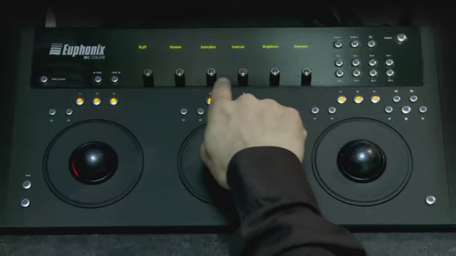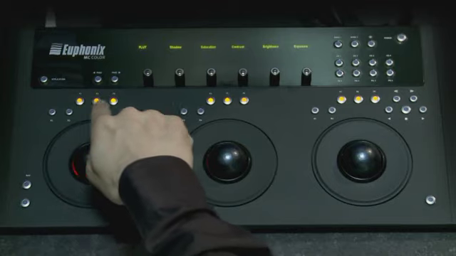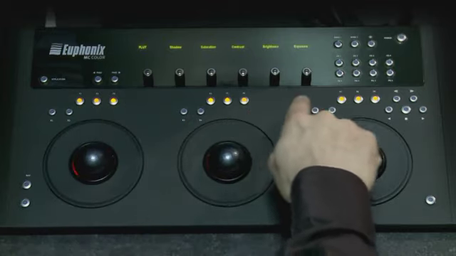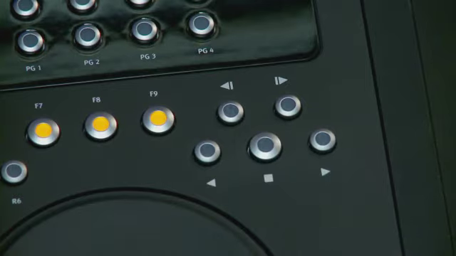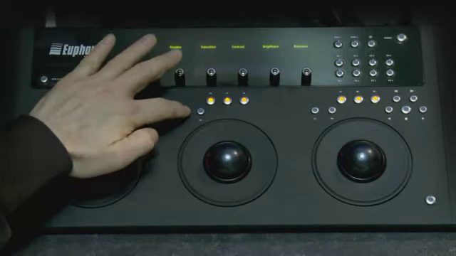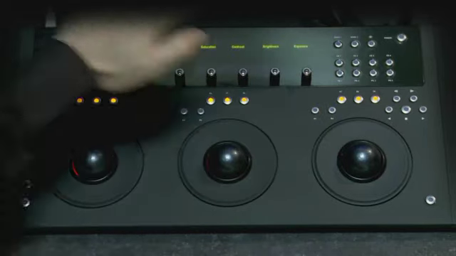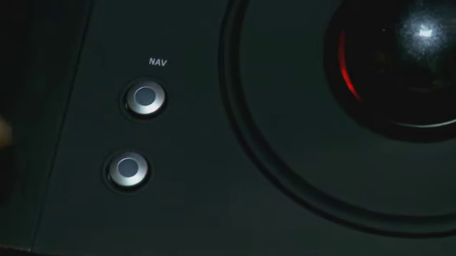Here in the center, there are 6 soft knobs for adjusting parameters. Below that, we have our 9 user-definable soft keys. Transport keys are here on the right. And then 3 high-resolution optical trackballs with 3 weighted track wheels and their associated reset keys. Finally, there are 2 shift keys, one on each side, and a nav key here on the left.